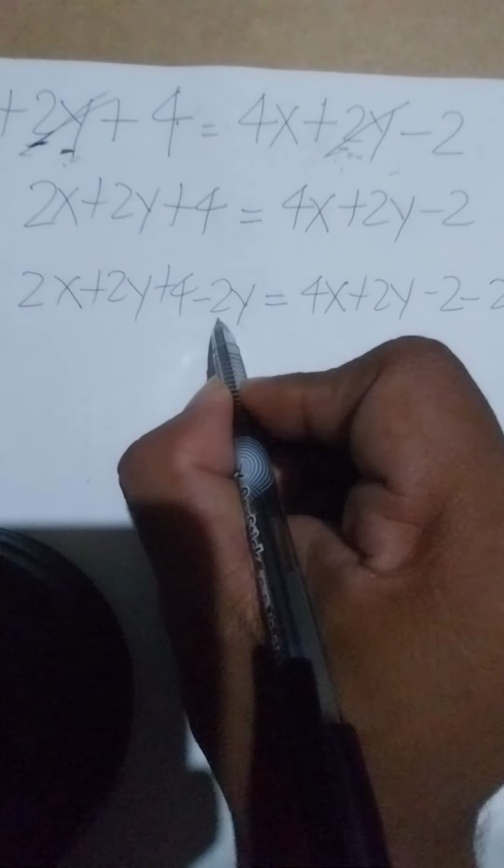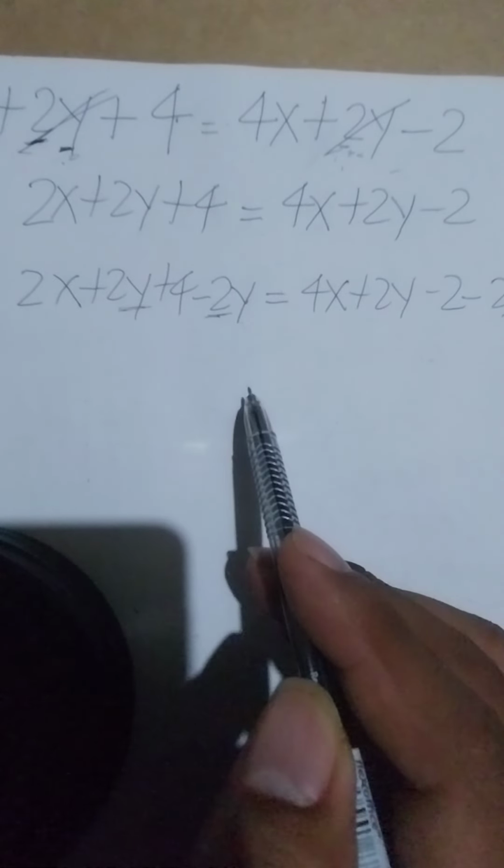Okay, move natin ang camera dito para mas klaro. I-subtract din natin by 2y. Okay, kasi dito sa kabila, nag-subtract tayo by 2y, nag-subtract din tayo by 2y. Balance sila. Okay. In this equation, what are the like terms here? Ito. So, what is the coefficient of this one? 2.